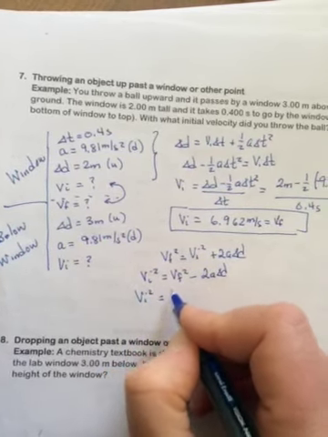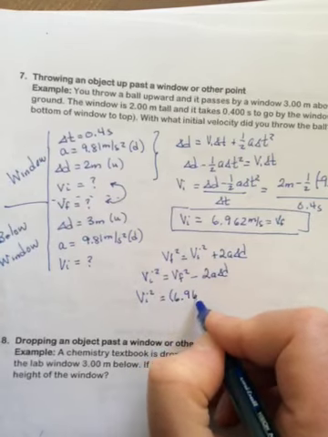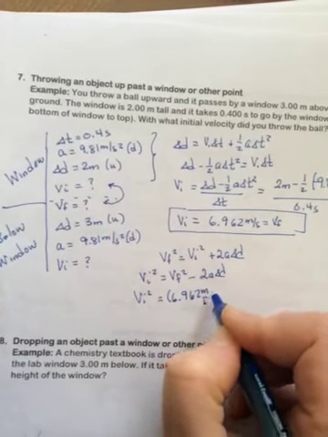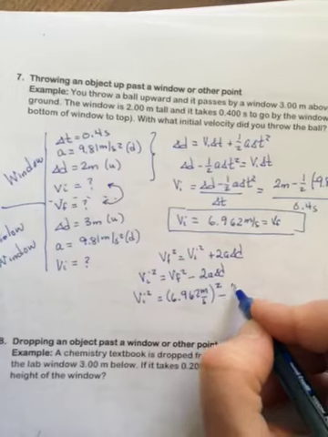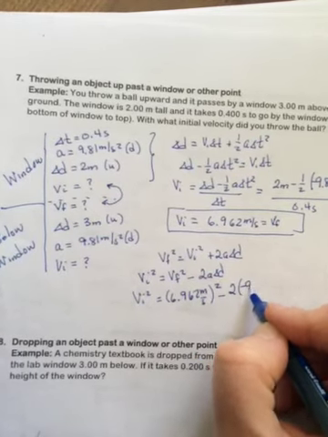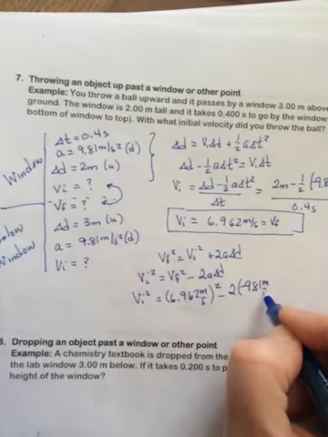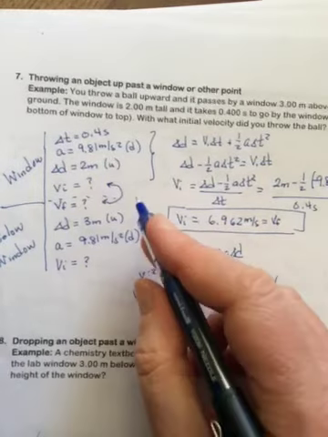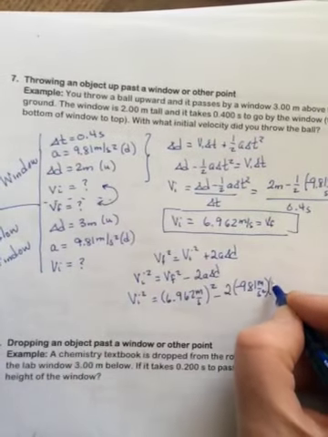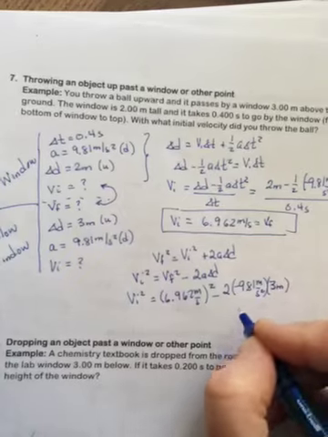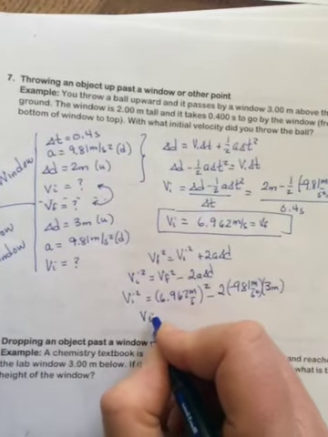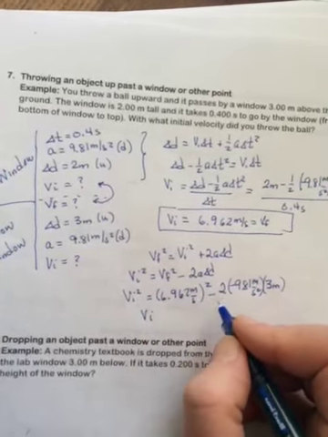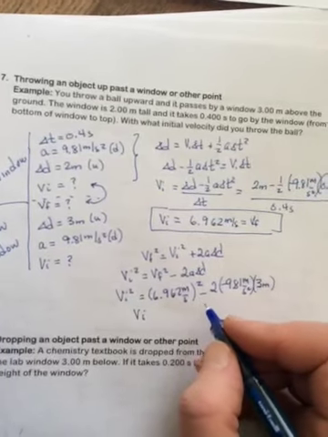So the VF is what you just found, 6.962, etc., squared, minus 2 times negative 9.81 meters per second squared, and the delta D down here is 3 meters, still going up, so it goes in as a positive. So the negative there will become a positive, and you'll end up adding.